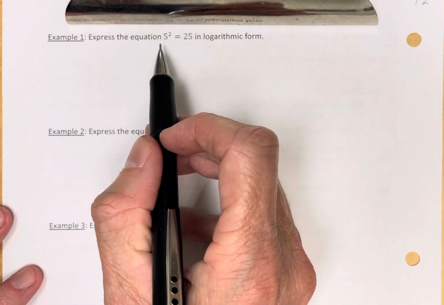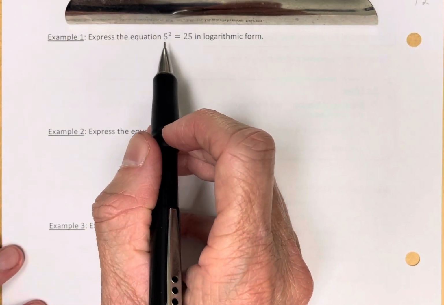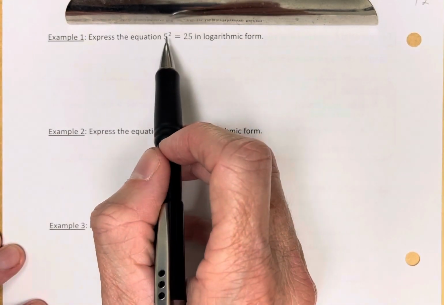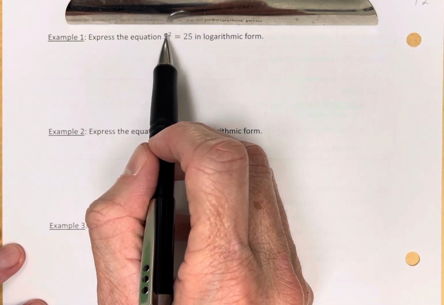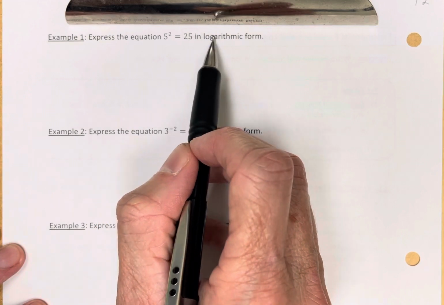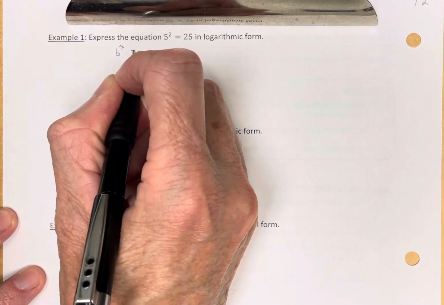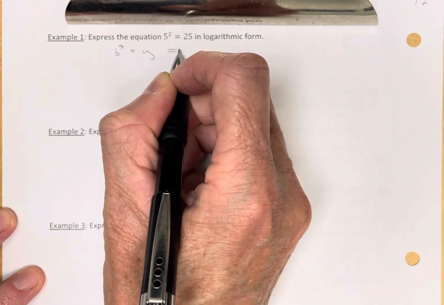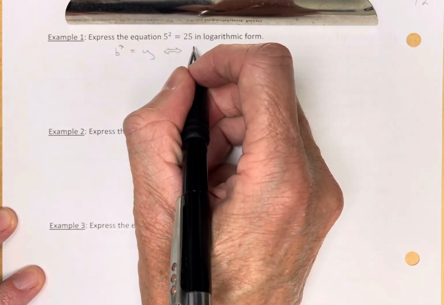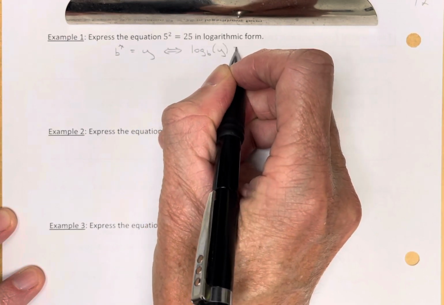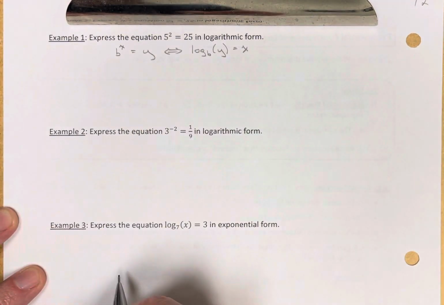Okay, we're going to start off by just simply rewriting what we have in the other form. So express the equation 5 squared equals 25 in the log form. Well, we know b to the x equals y can be rewritten in the form log base b of y equals the exponent x.